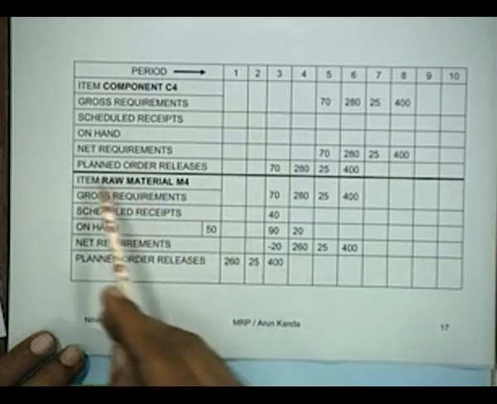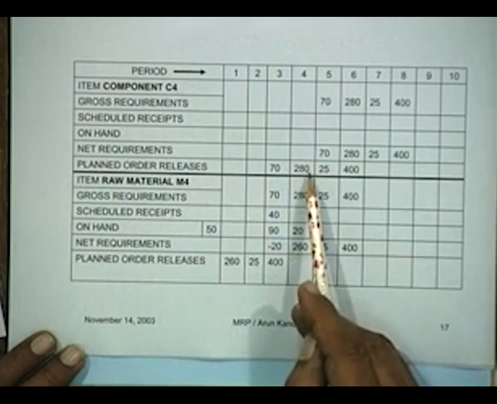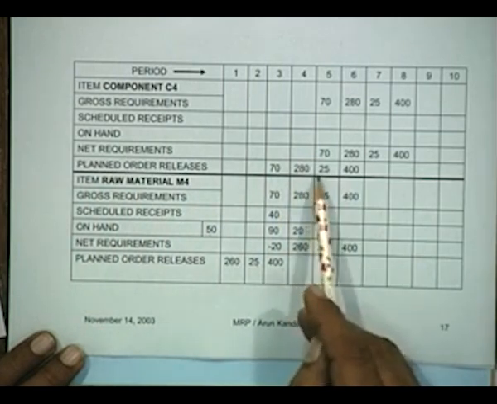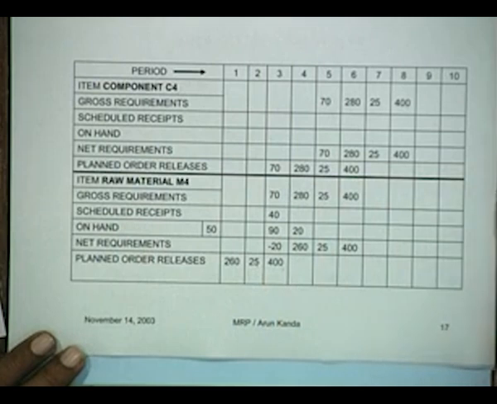And the information that you are getting is, for each component or raw material, how much of each is required in different periods, different weeks. So I think that essentially gives you a summary of how the computations are to proceed for the various products that we have at our disposal.